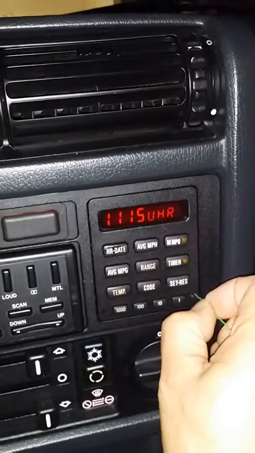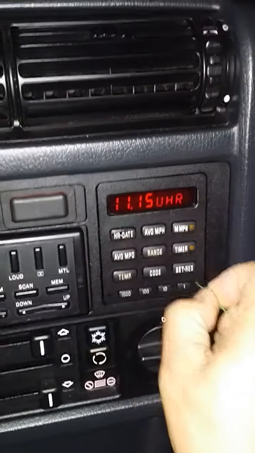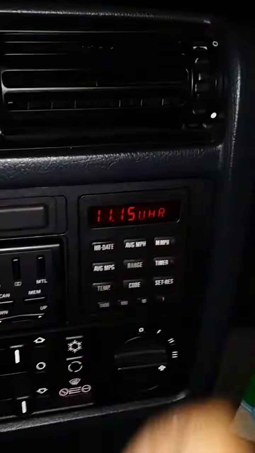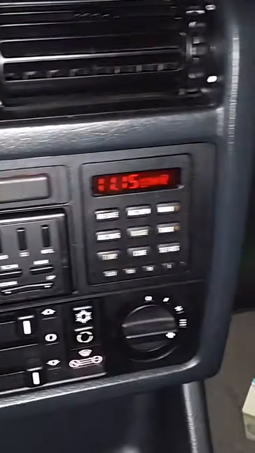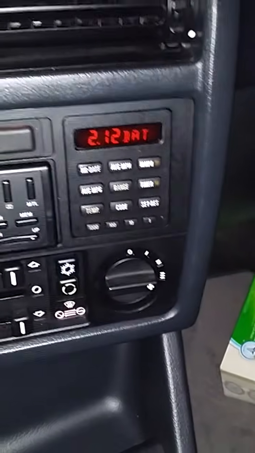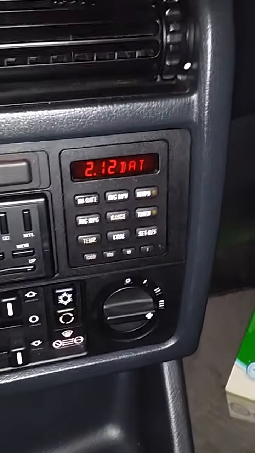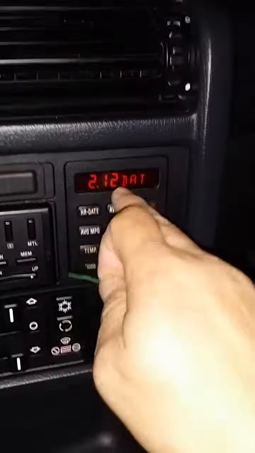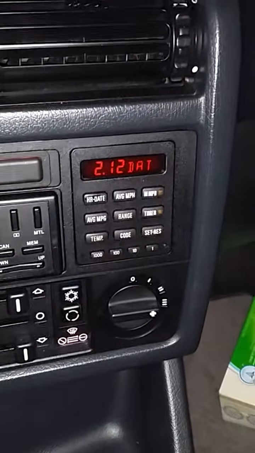Once it's set, you have to push this and lock it. And you see the little dot disappear, that means it's memorized. Okay, so that's the hour. Now you're going to go to the next one for the date. And I think that is the correct date today, February 12th. But if you need to change it, same thing.